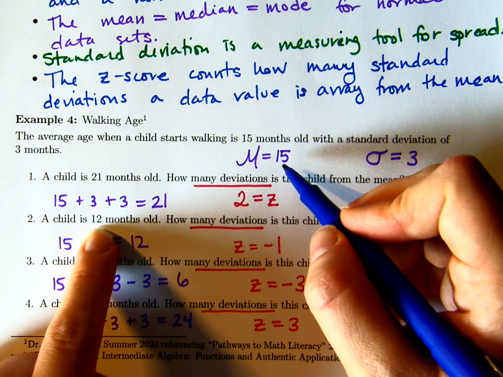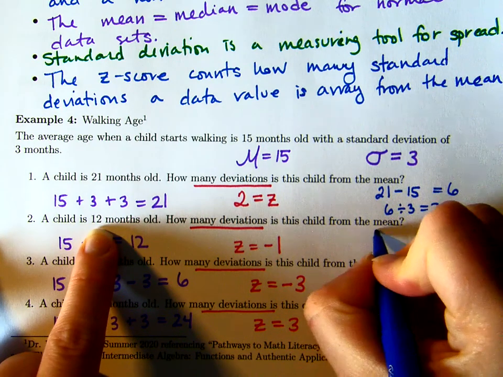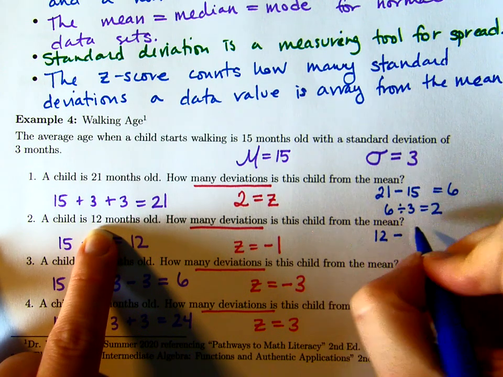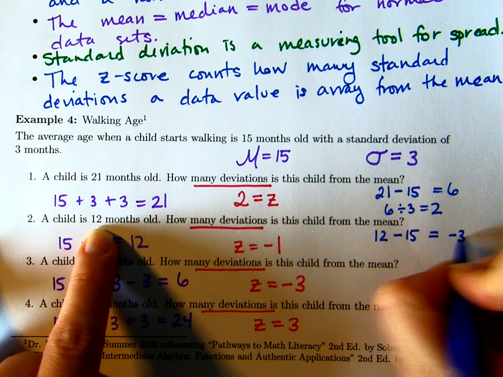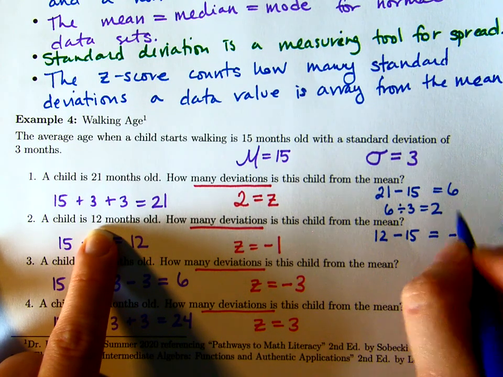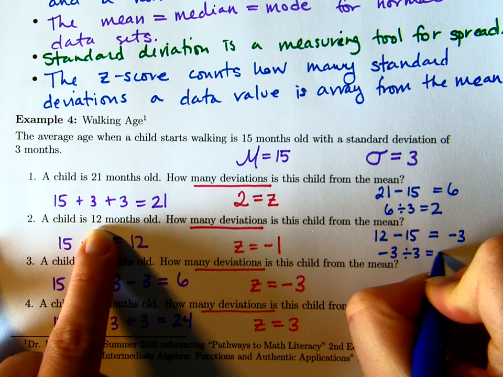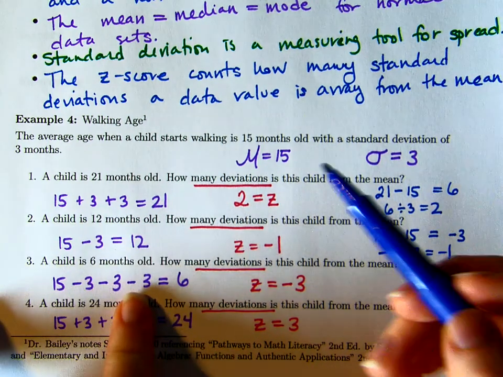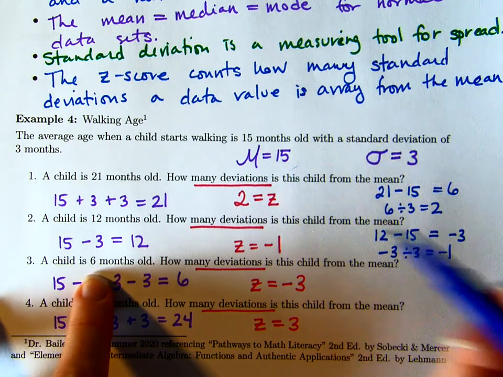So they keep doing this. What's the difference between a 12-month-old and a 15-month-old? Well, 3 months. 12 minus 15 is -3. And how many 3's are in that? -3 divided by 3 equals -1. And how far apart is a 6-month-old from a 15-month-old?